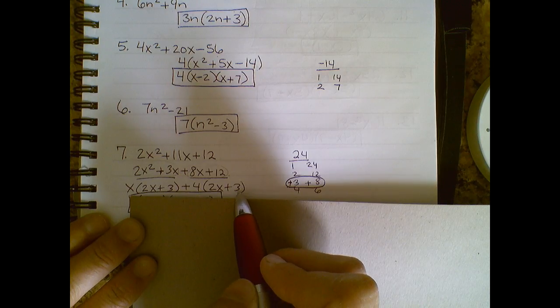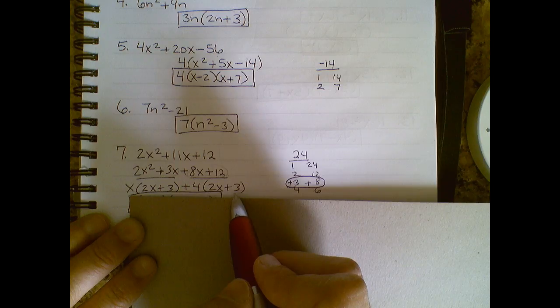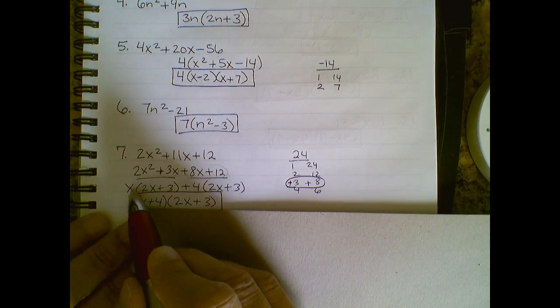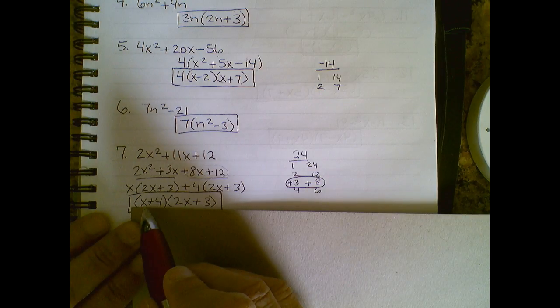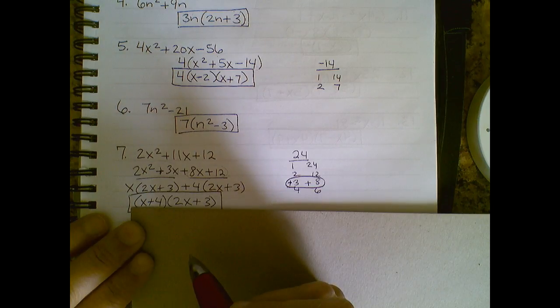Now from here, how I can check if I'm on the right track, what's in parentheses should be the same, which it is, so that's good. So that's going to be my one set of parentheses, 2x plus 3, and then what's on the outside, my x plus 4, that's going to be my other set of parentheses. And notice the order of these parentheses does not matter. So I could have it 2x plus 3 times x plus 4.